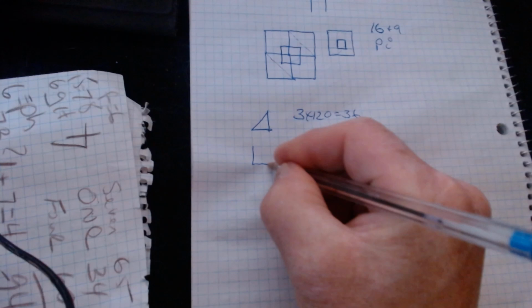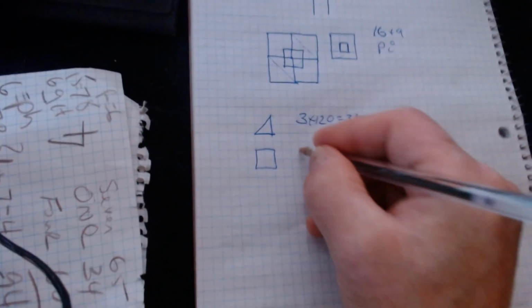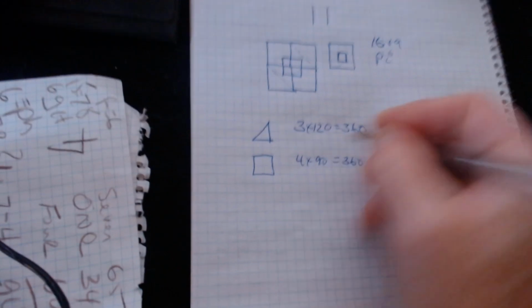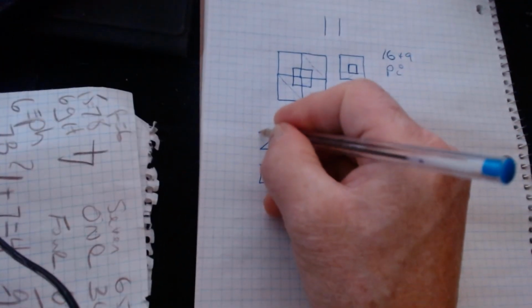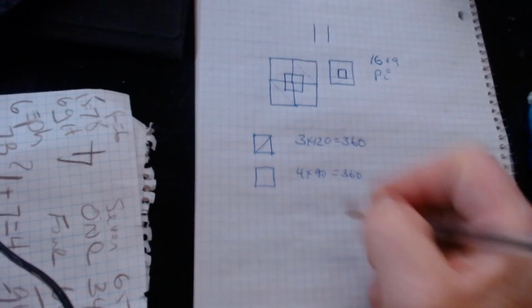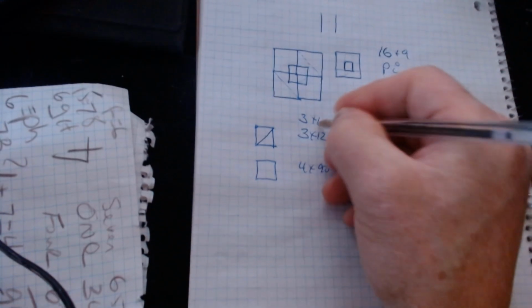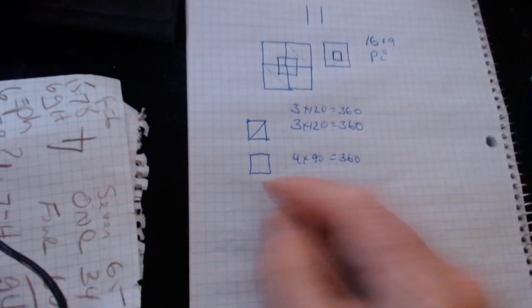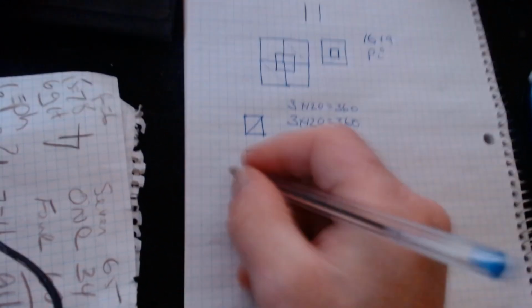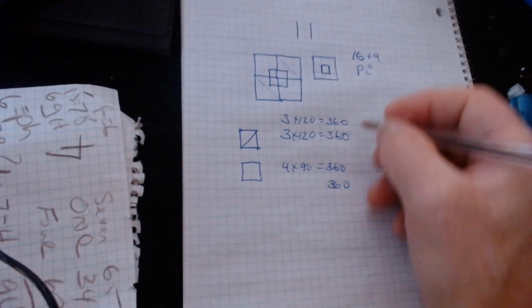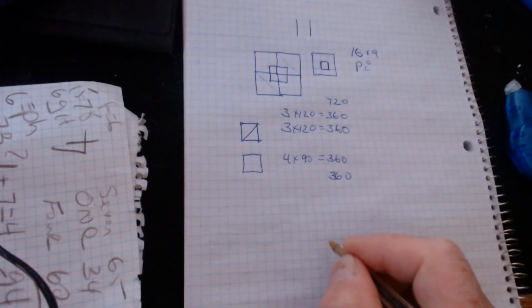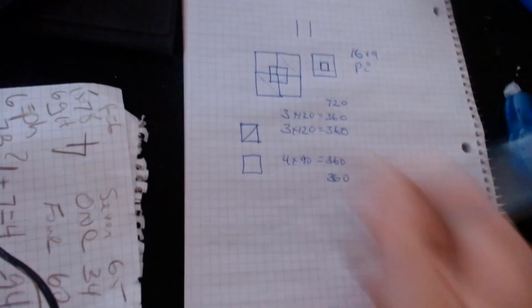If I had the 4 corners, right, I would have 4 times 90 equaling 360. Now, if I wanted to complete this, another 3, I would have another 3 times 120 equaling 360, and it would be matching this. So I would have 360 in this area, and in this area over here, I would have 720. So that's pretty crazy. They're both the same size. How is that possible? Because one was fabricated.